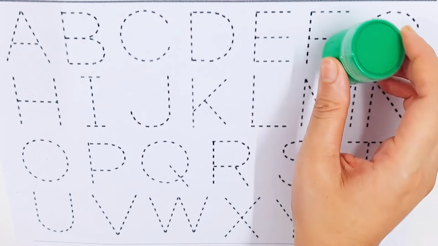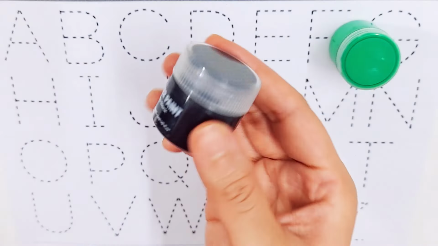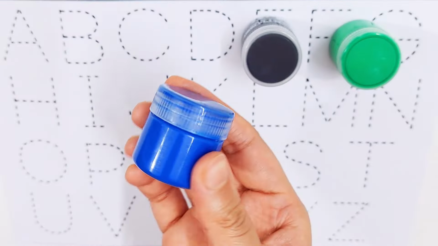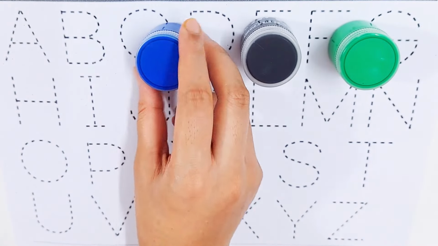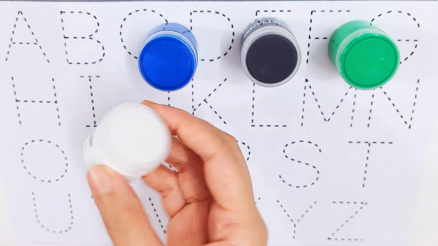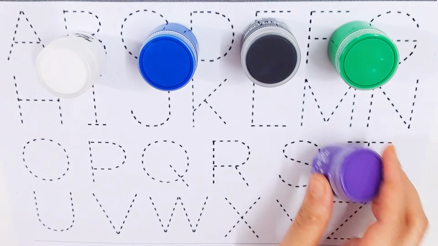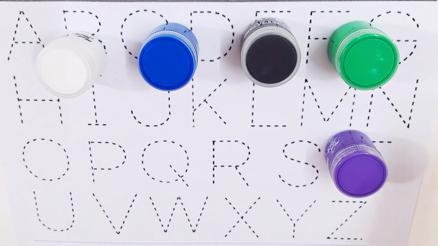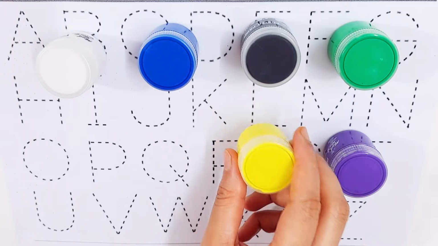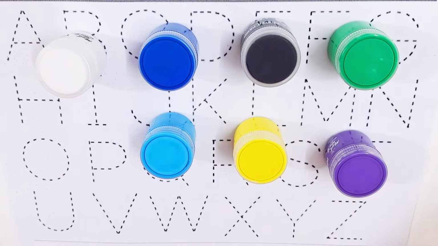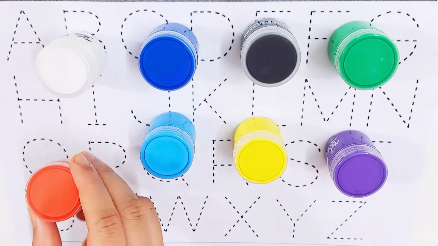Let's learn some color names. Green color, black color, dark blue color, white color, violet color, yellow color, sky blue color, red color.